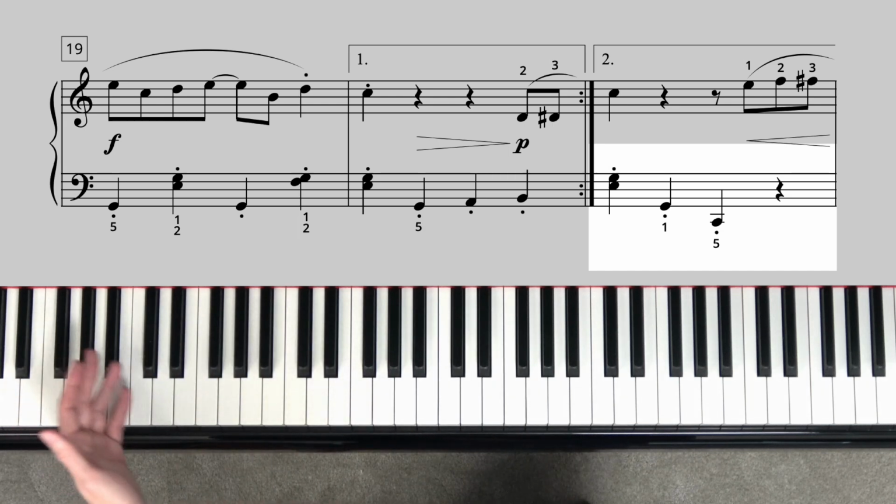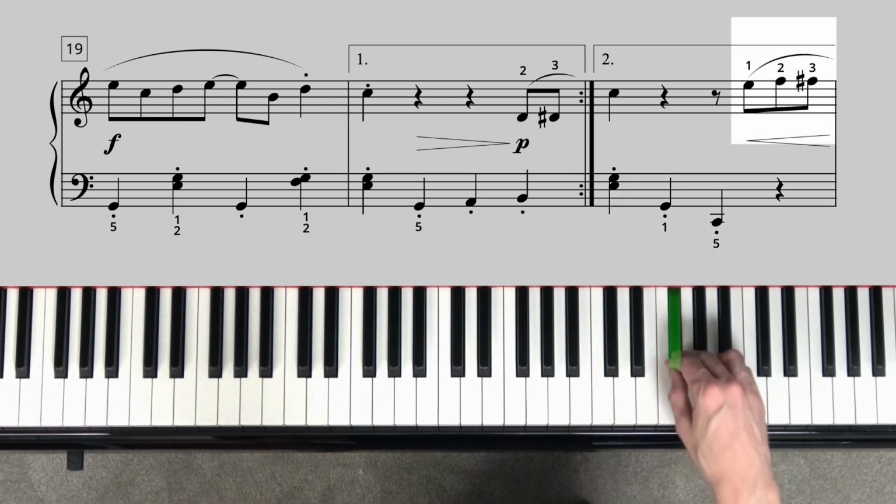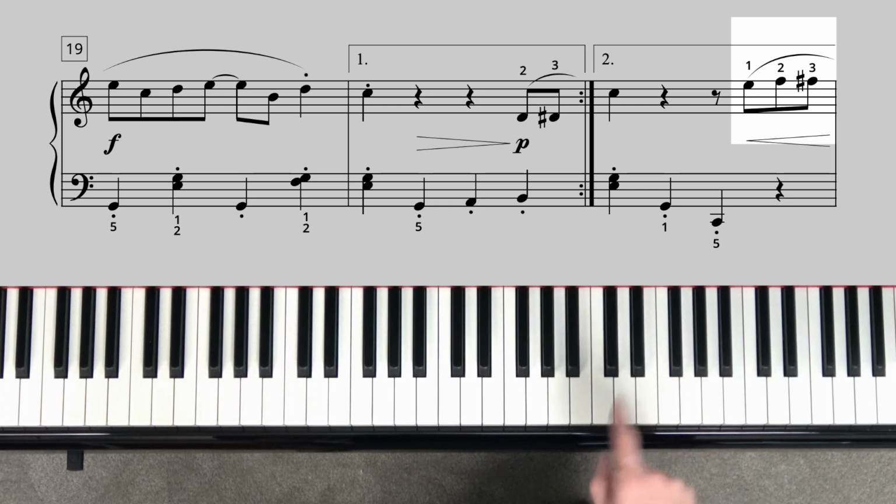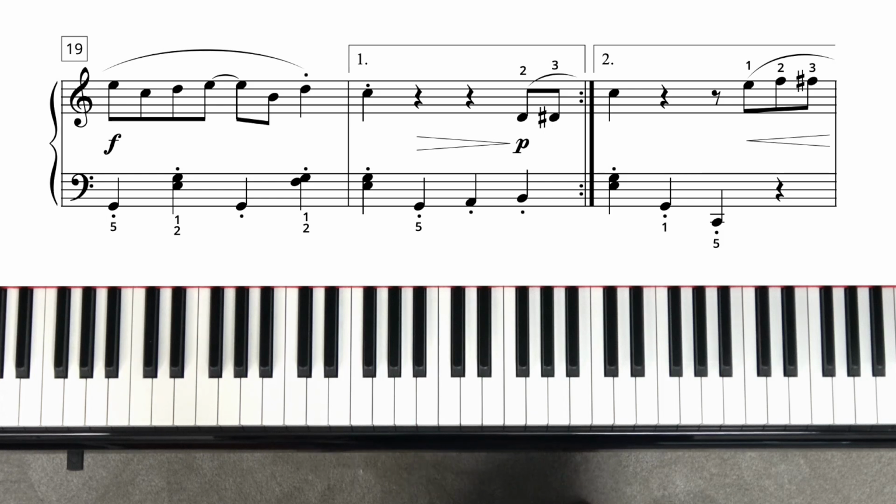And that's how we play the second ending. And then these are really pickup notes that you see in the right hand going into measure 22. So we'll learn that as part of the B section in our next lesson.